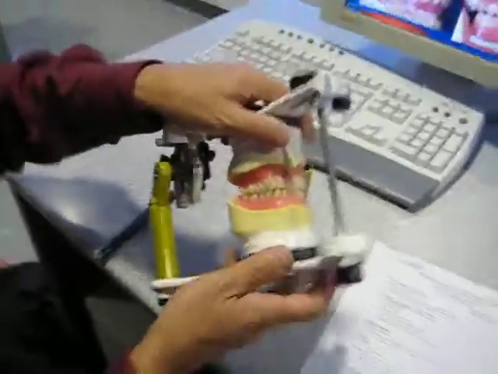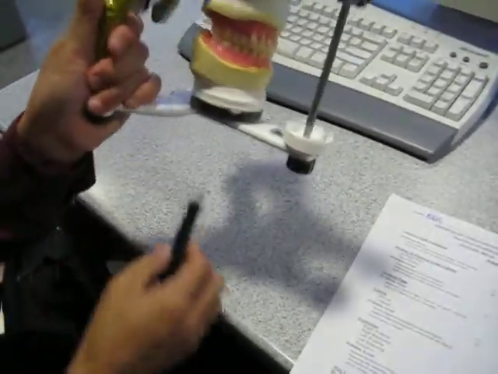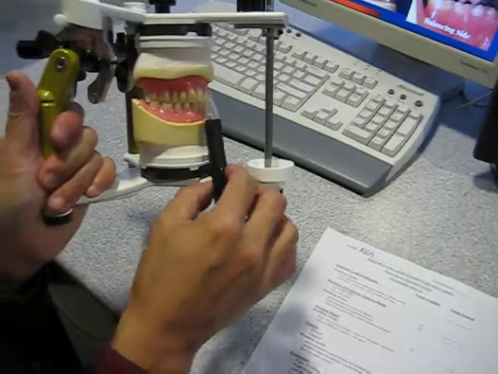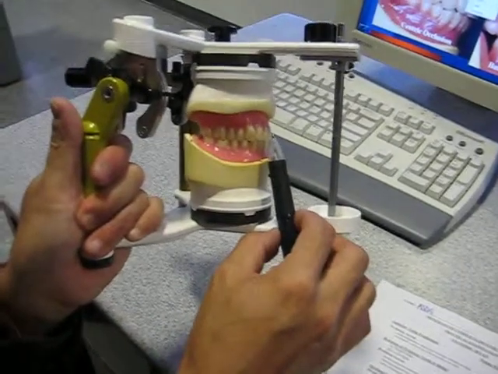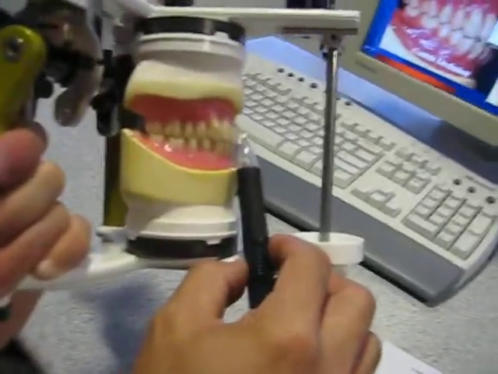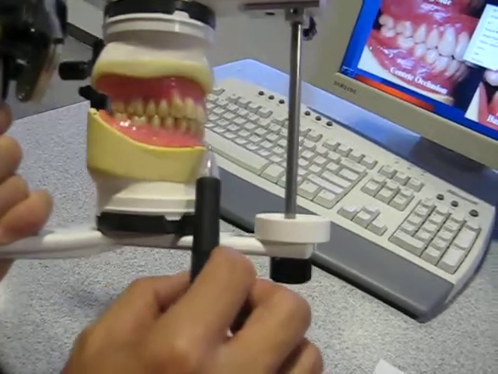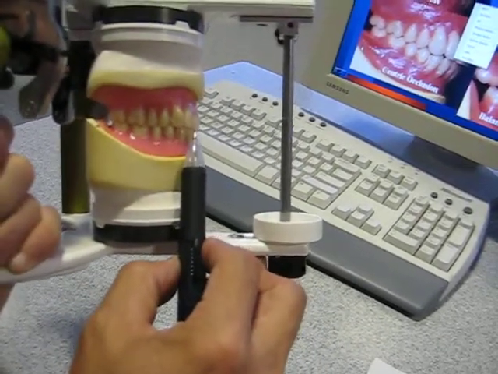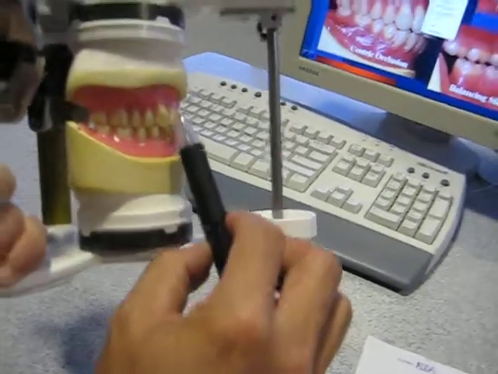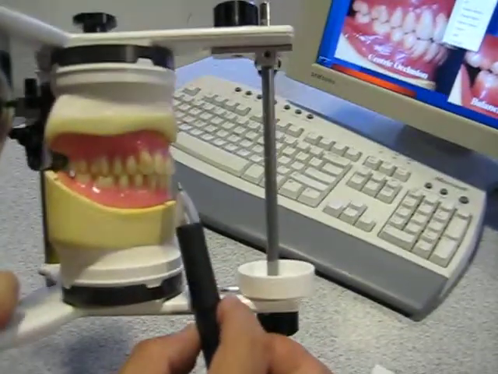Okay? Now, the other thing in terms of axial inclinations is the positioning or the angle of these teeth here. Right here, you can see that the angle is pretty good. We've maintained the long axis angulation of about 15 degrees.